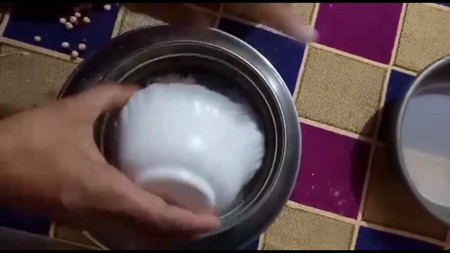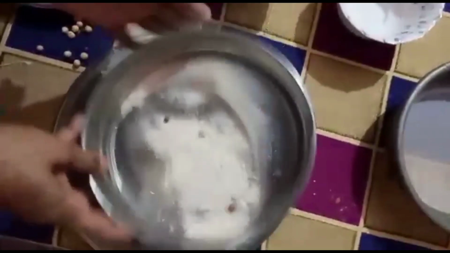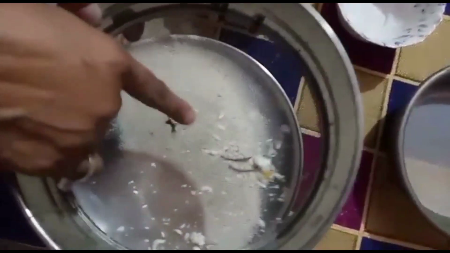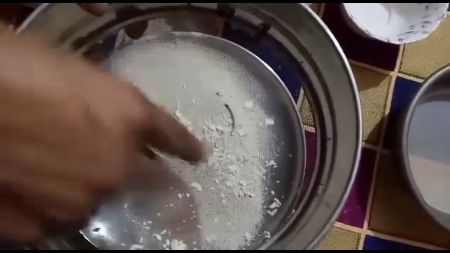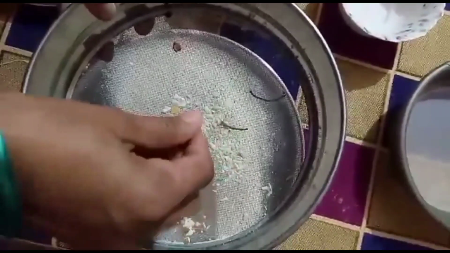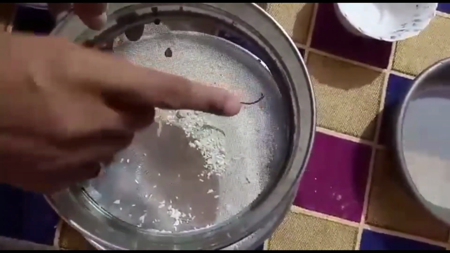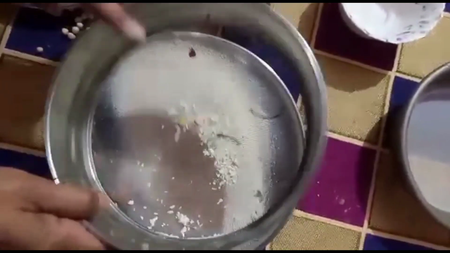Your mama also uses such a process. This is sieving. Look here. Some solids get separated from the flour. These are the solids separated from the flour. This is the process of separating solid from solid. By which method? What is the name of this process? Sieving process. This is the sieving process.